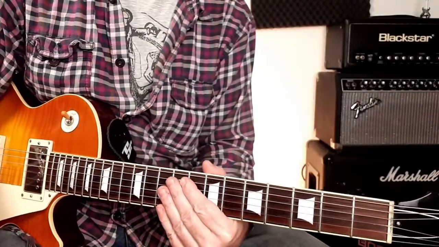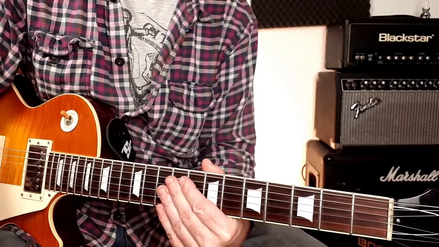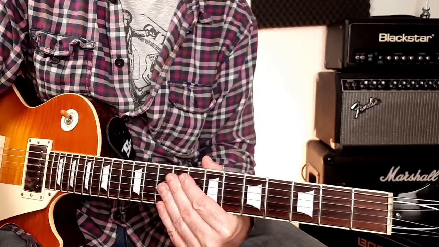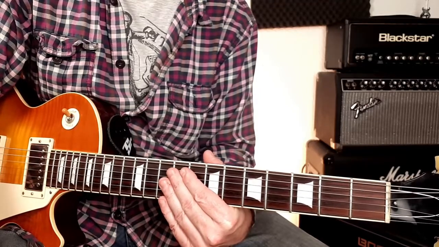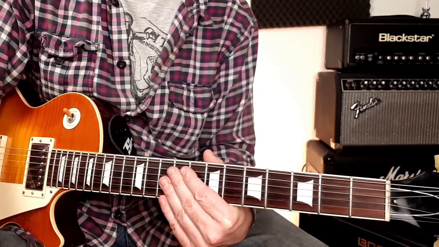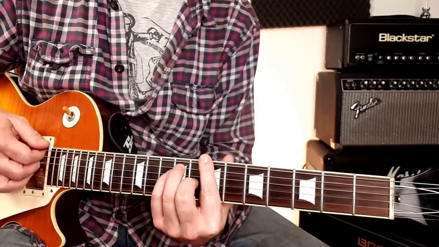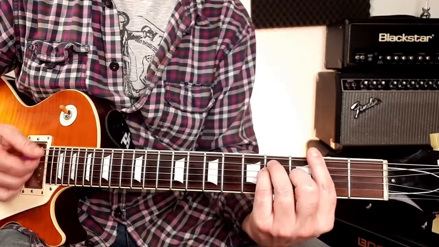Okay, so one of the little lick ideas that I want to show you that we played just now in a bit more detail is this static kind of pattern that goes over between two of the chords which are changing. So just to remind you, those chords are a B and an F sharp.